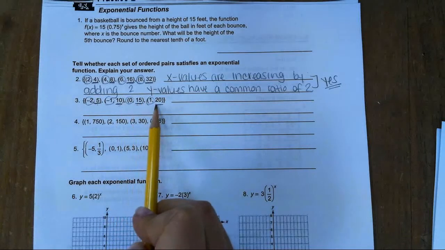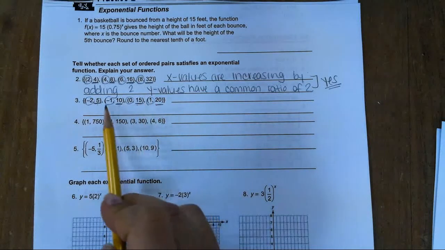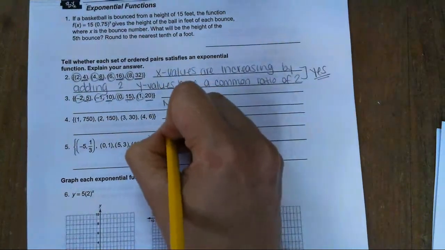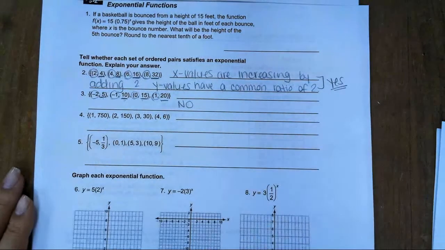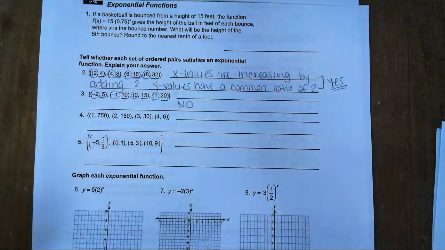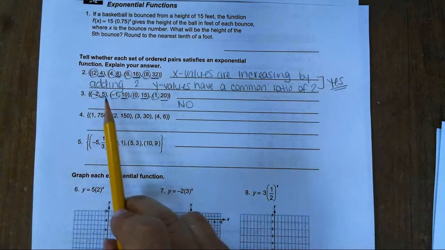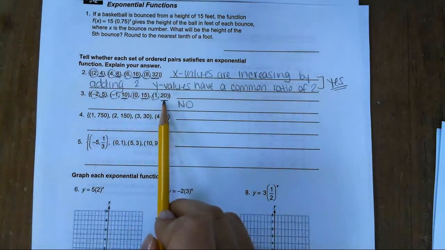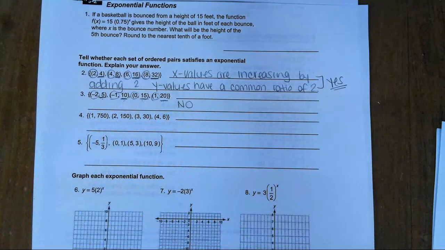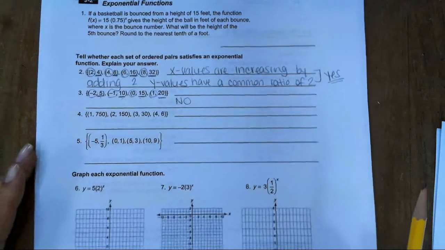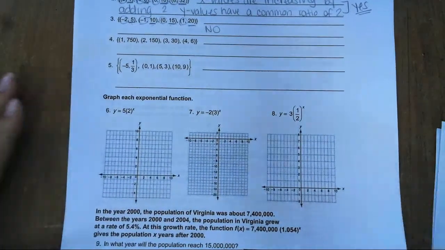And from 15 to 20, it's also not being multiplied by 2. So in this case, no, it's not an exponential function. Your reasoning, which I'm not going to write out here, is that you do not have a common ratio. It is increasing by 5 in the sense of adding 5, but that would be a linear function and not an exponential function. So those are different.